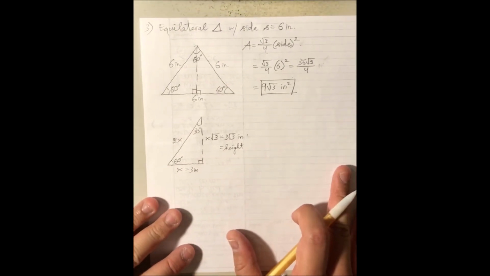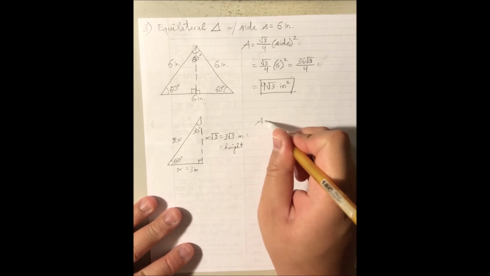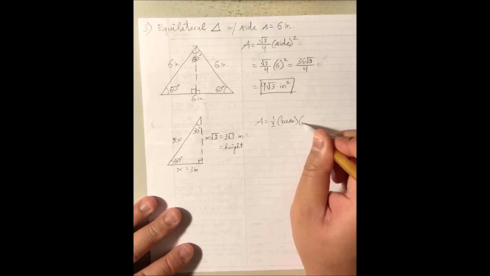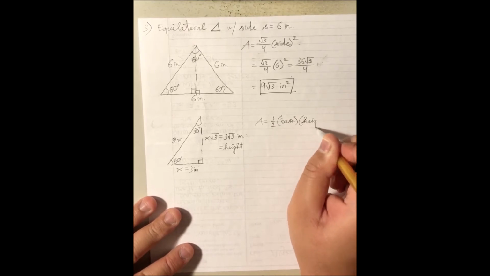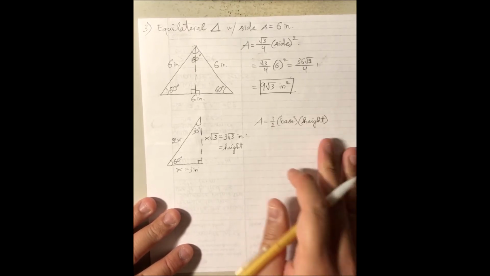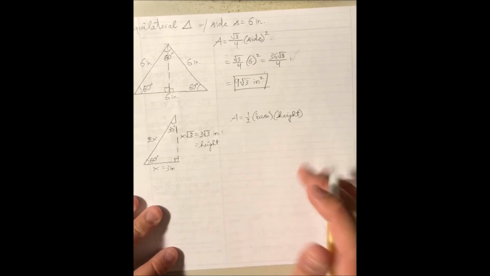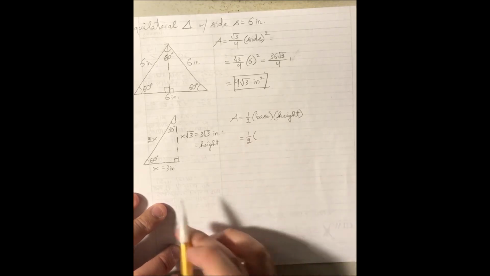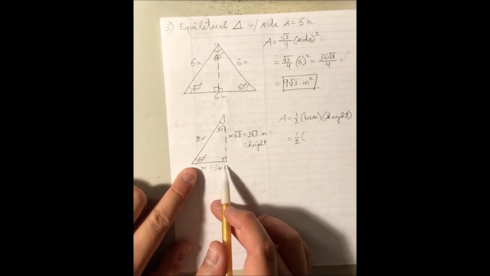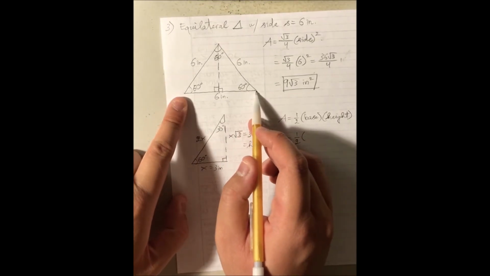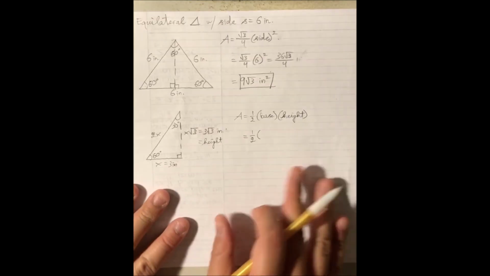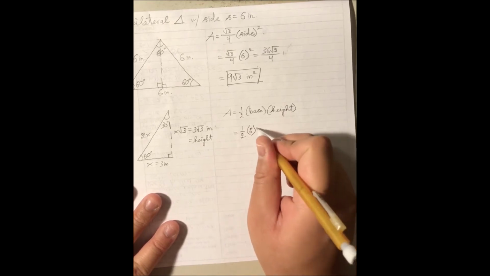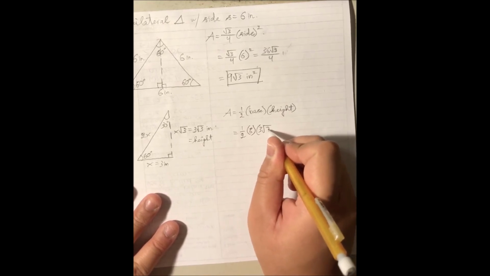Using the formula for the area of any type of triangle, we got capital A equals 1/2 times the base times the height, which is 1/2 multiplied by, not this base, because this right here is just half of the entire base of the entire triangle. So we have to multiply by 6 inches, not 3. And the height is 3 square root of 3 that we found.